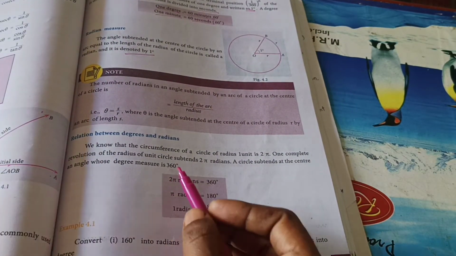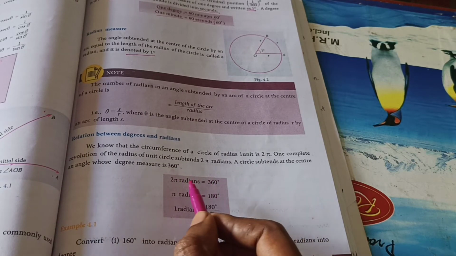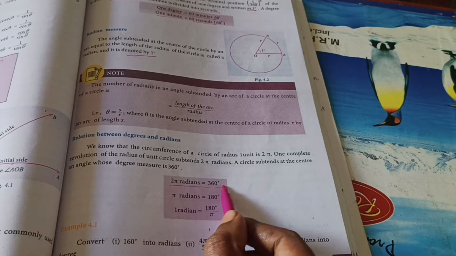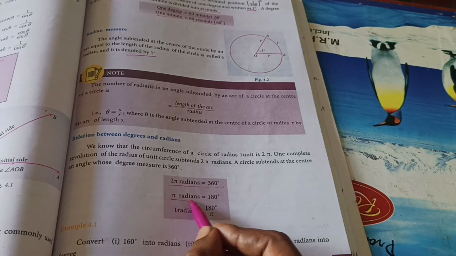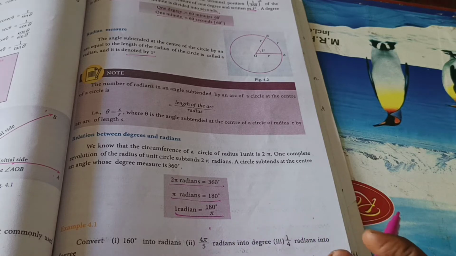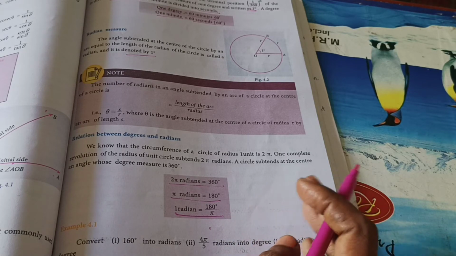Okay, then next one. Relation between degrees and radians. 2 pi radians means how many degrees? 2 pi radians means 360 degrees. Then pi radians means 180 degrees. 1 radian means 180 degrees divided by pi. So all these things we will use in the problems.